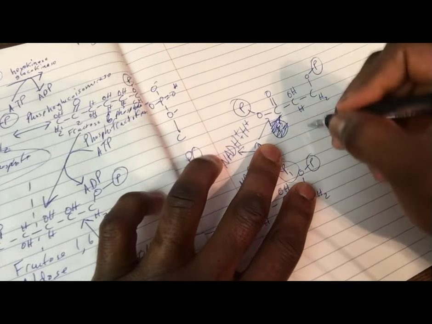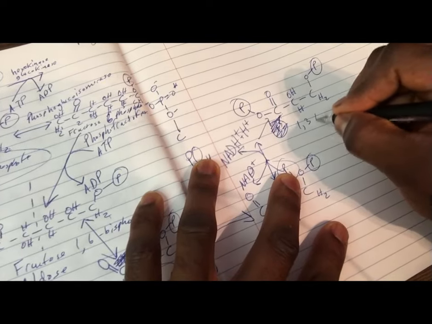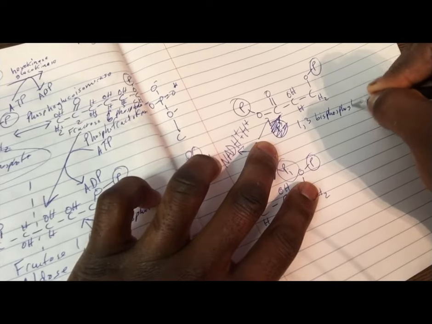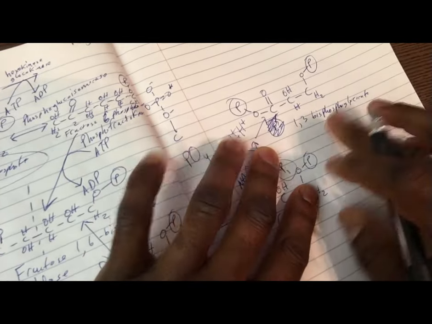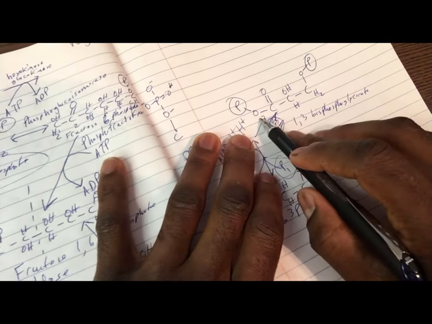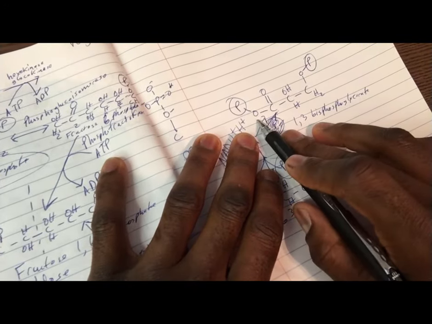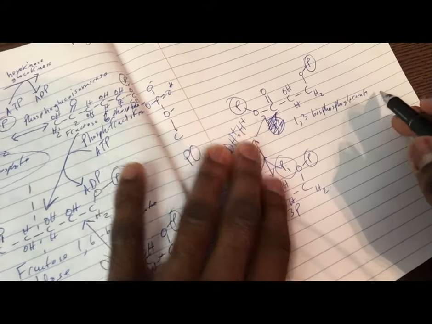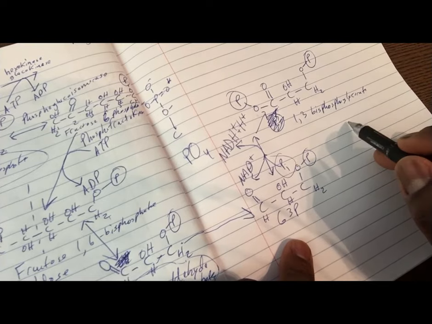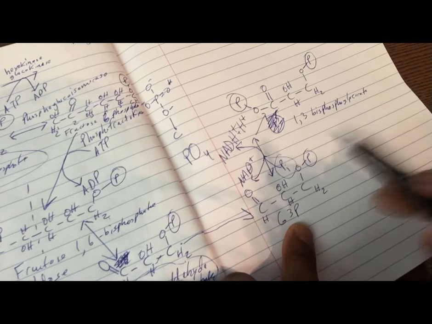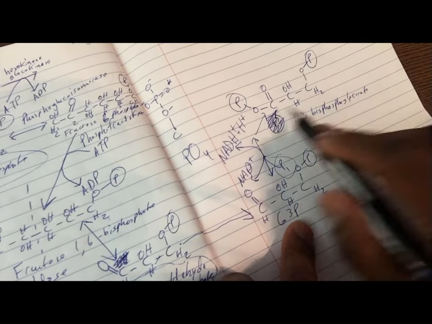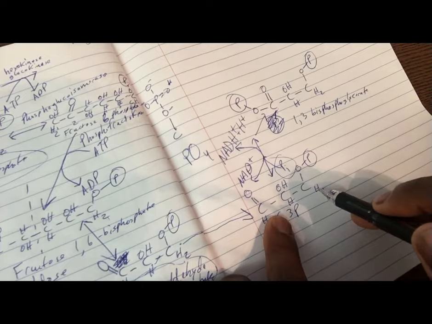Alright, our next reaction. So we now have 1,3-bisphosphoglycerate. And these names tell you exactly what's going on. We have a phosphate on the first carbon and also the third carbon from glycerol bound with a phosphate group, or phosphated glycerol, which has an aldehyde-like structure.